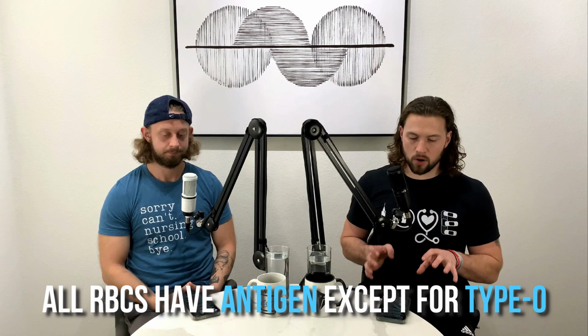Different types of blood types that we're going to go over now. So there's 8 total. Let's start with A, B, and O. So those are the main 4. And then once you get into the RH factor, which is either positive or negative, that totals 8. So 100%, we have the antigen, which all RBCs have except for type O.